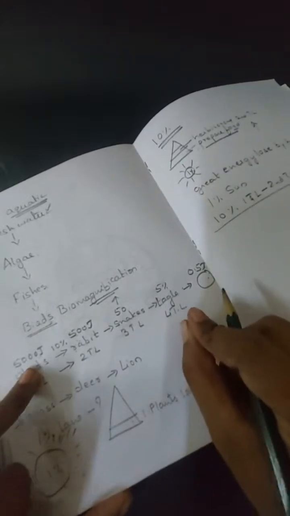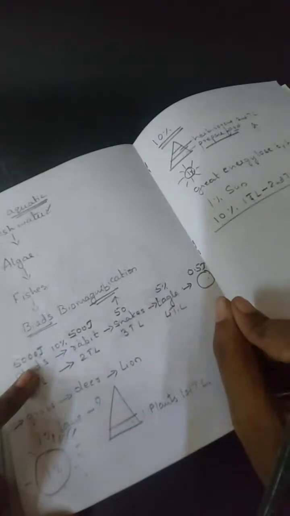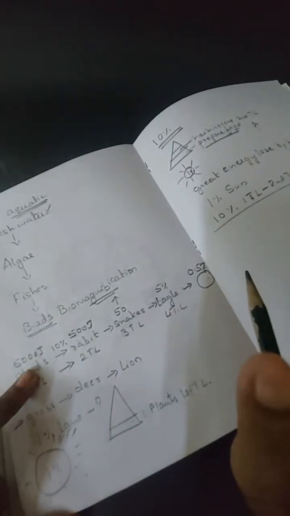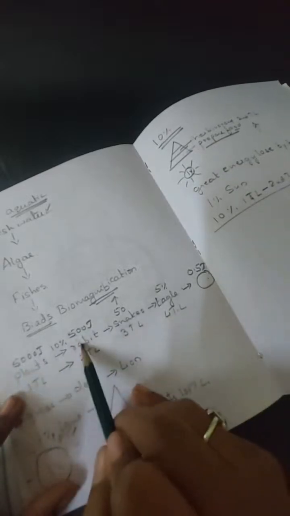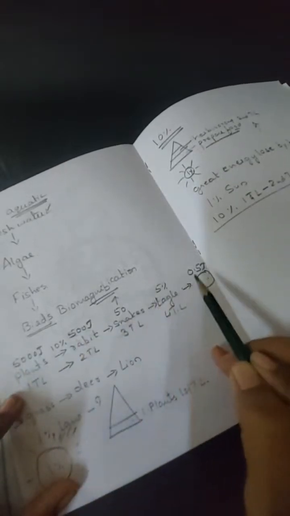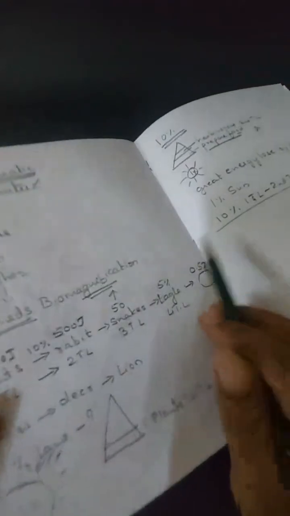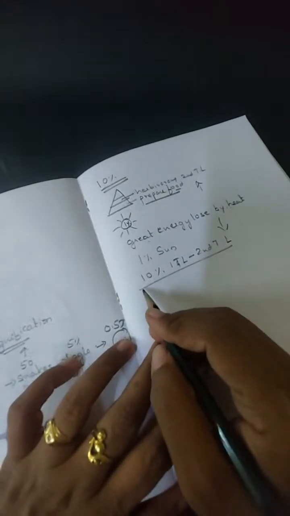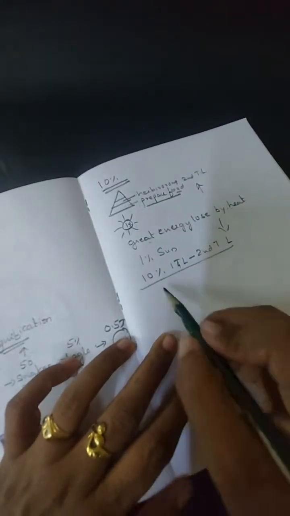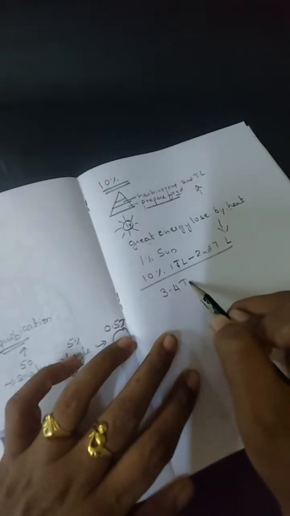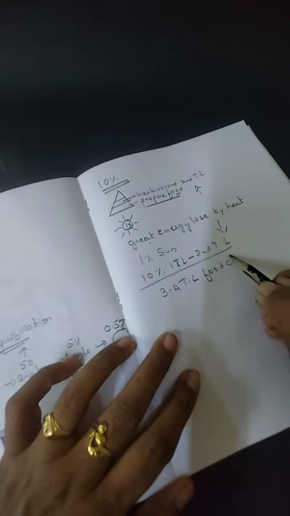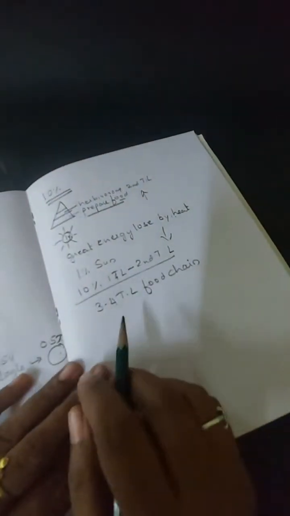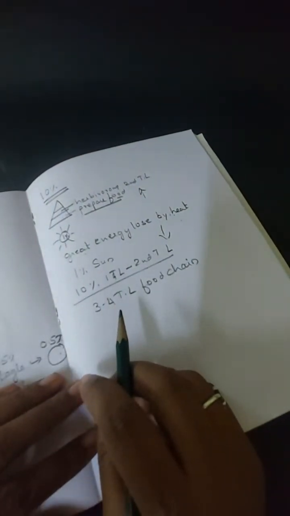That is why only how many steps are present? Only 3 to 4 trophic levels are present. This is 1, 2, 3, 4. If 5 is there, then it will reach only a small amount, because we know that a great amount of energy is lost by heat, and the energy going on is decreasing. That's why we are having only 3 or 4 trophic levels in the food chain. I hope you are understanding. Okay. Next one.